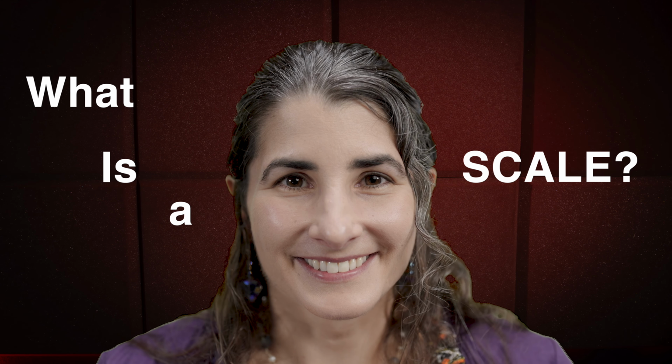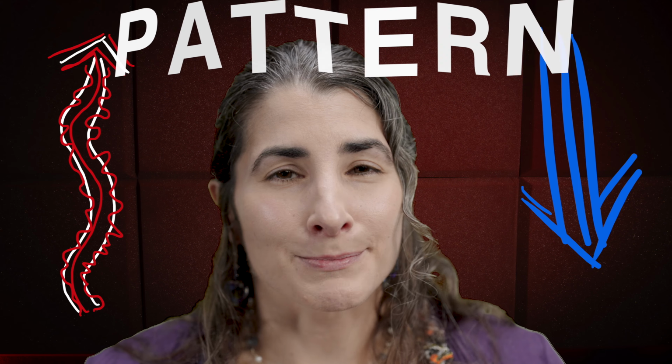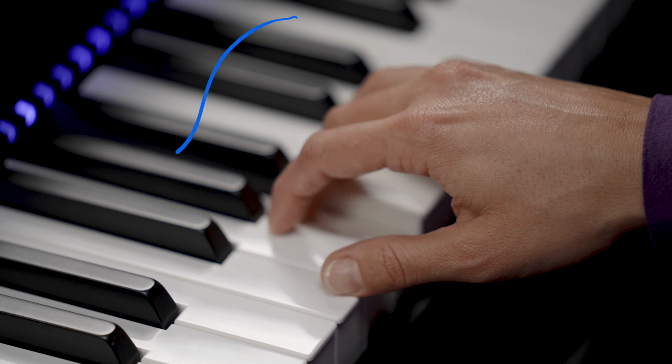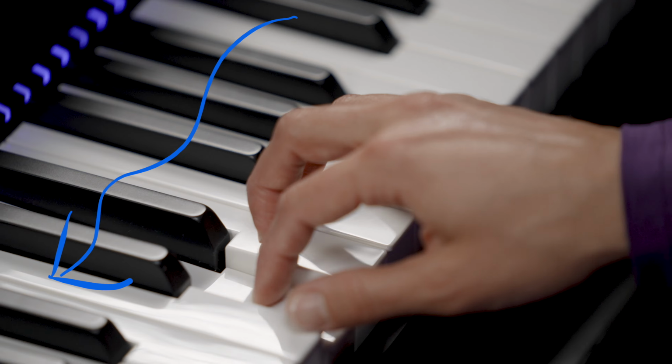What is a scale? A scale is a series of notes played up and down the keyboard using a specific pattern. Friendly reminder, when I go up the keyboard, I go to the right, and when I go down the keyboard, I go to the left.